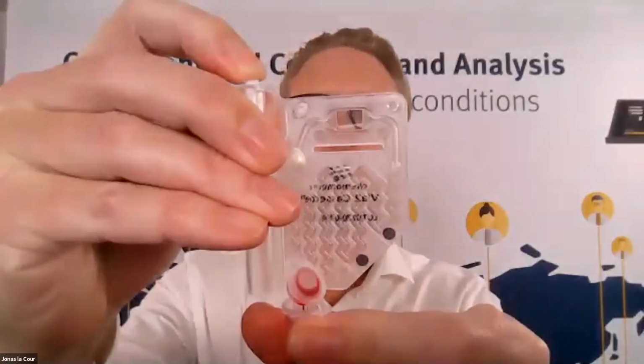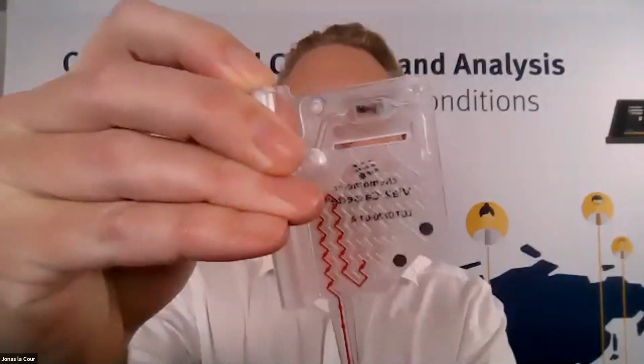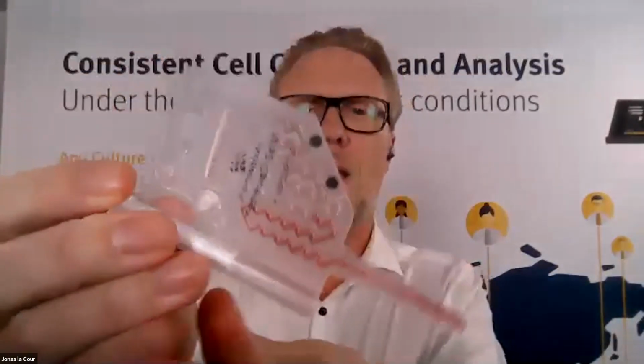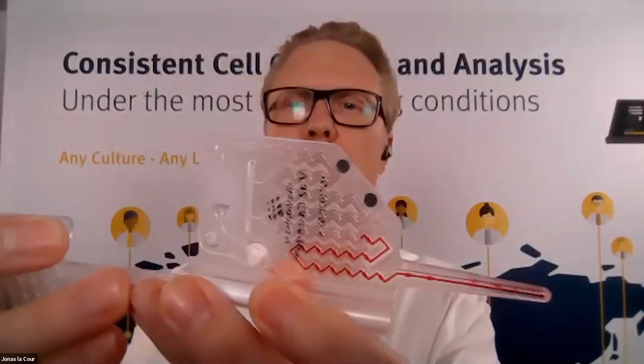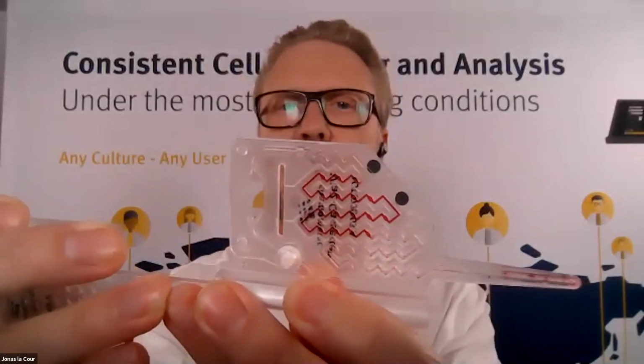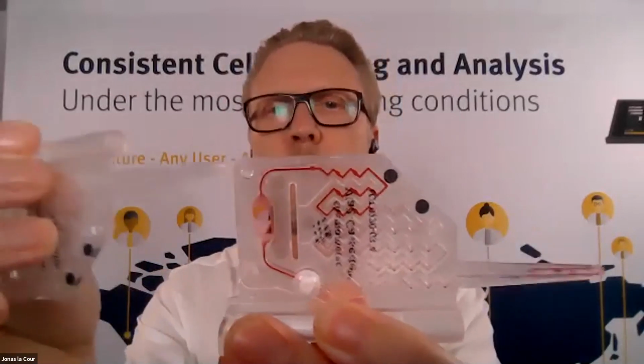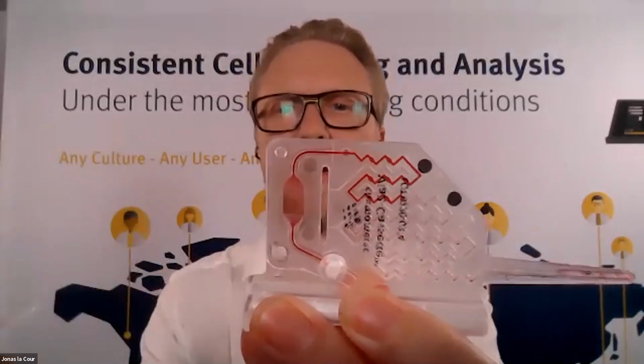Actually, I have a cassette. I don't know if everybody is aware of the system. I just brought a cassette. So the shear force would be when you take up the sample here. And this is how you take up the sample in the cassette, and then the instrument will put the sample into the measurement window right here where the cells will be measured.